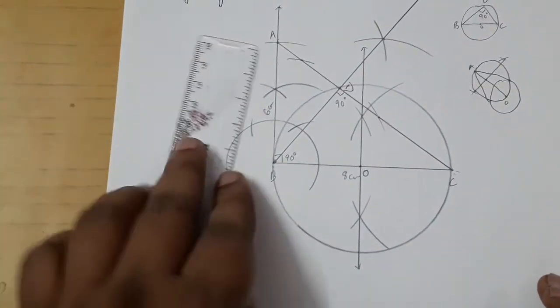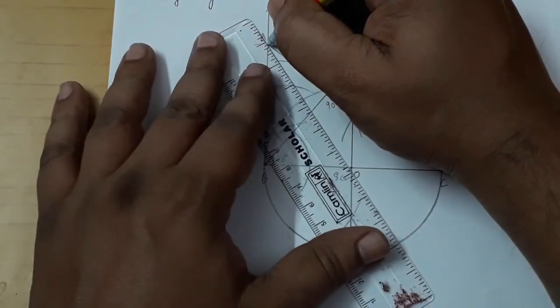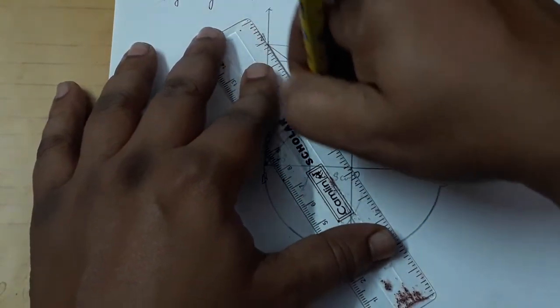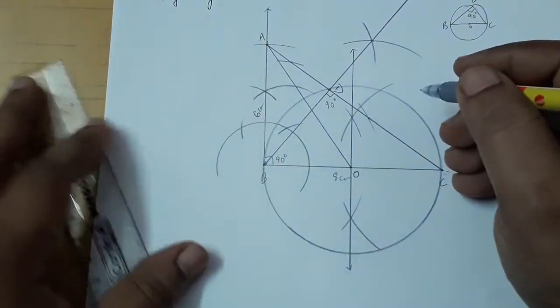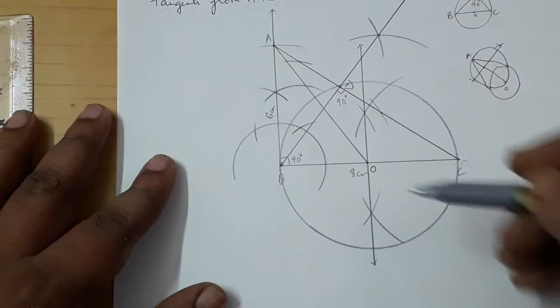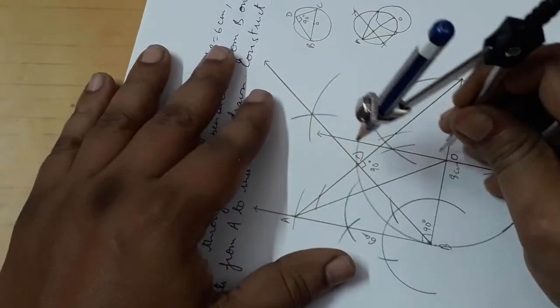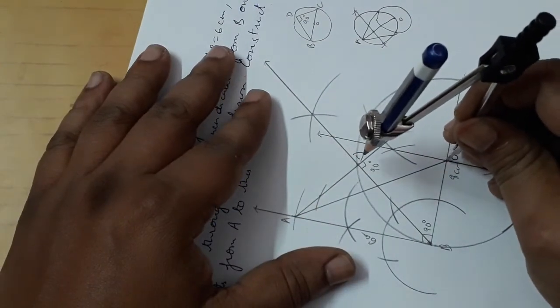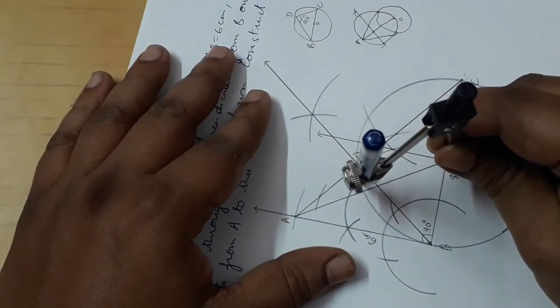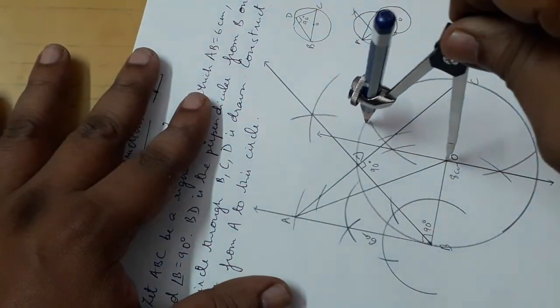First we'll join A to O. There you go. Now we need to draw a perpendicular bisector to AO. So let's do that. Okay, so I've taken a length which is more than half of the length of AO.